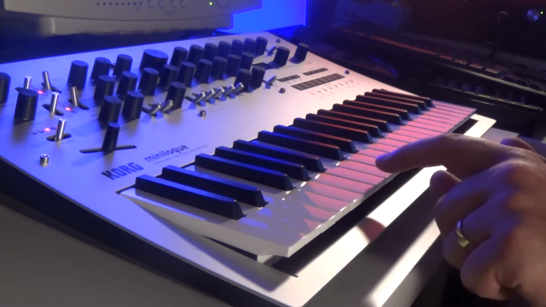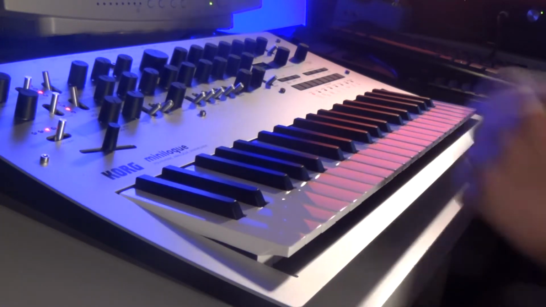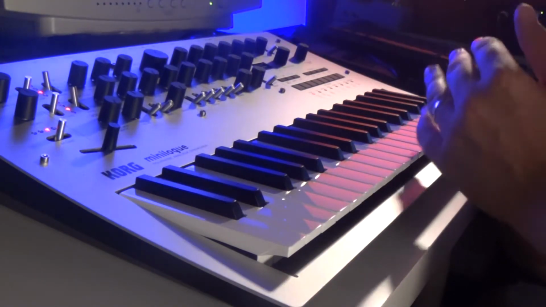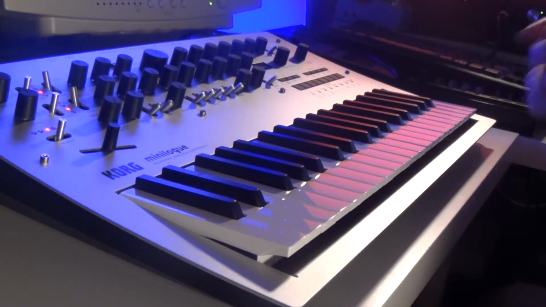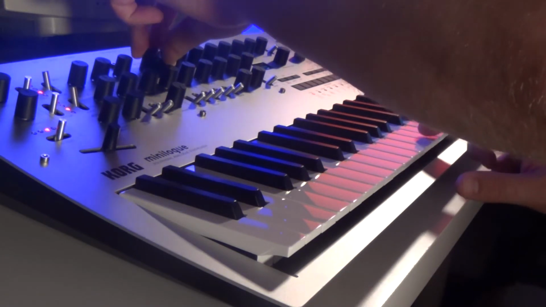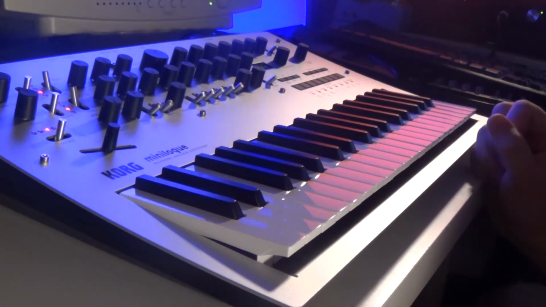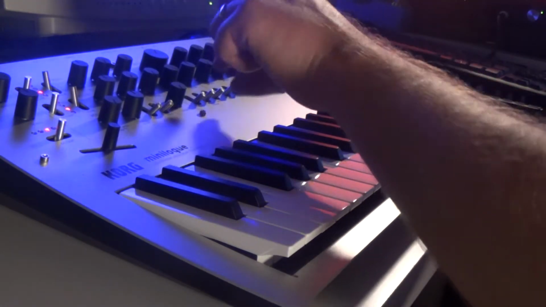But we're playing the same pitch regardless of which key we strike, and that's because the filter is static. It's set at a certain point, and that's the point where it's cutting off. There's ways around that. We can try and move the filter as we play the keys. Not very practical though. We can turn key tracking on.